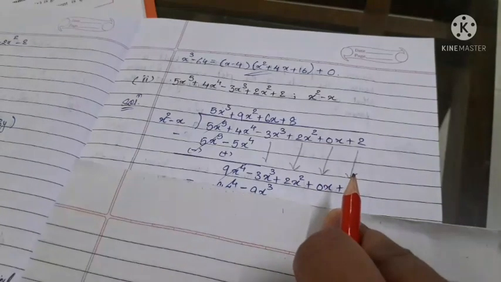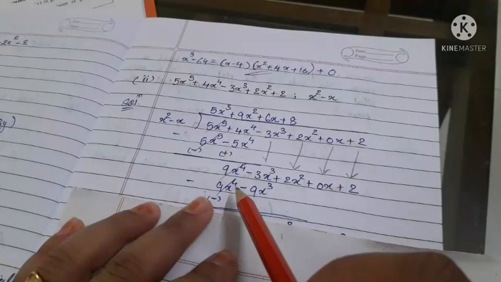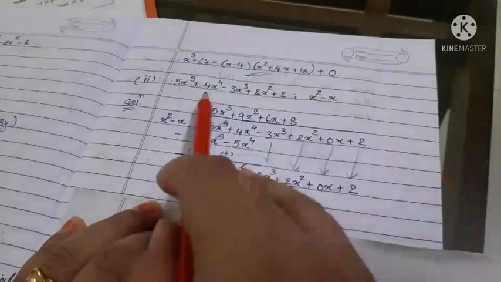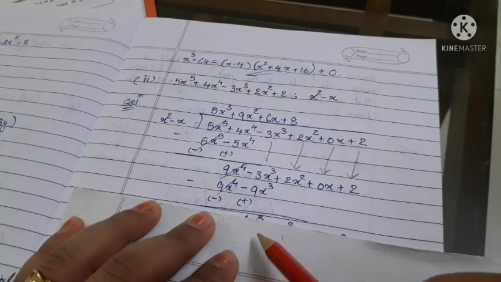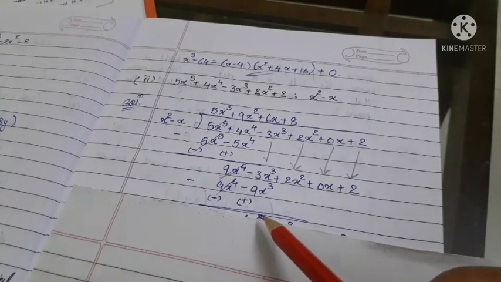Understood? Like this way. Thereafter, you can see the next target you are doing with this term. Only the polynomial is a little big. Otherwise, the rest of all things will be the same. The steps you have to follow are the same. There is no change.